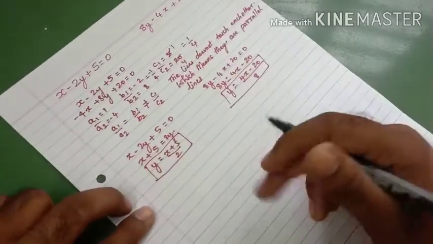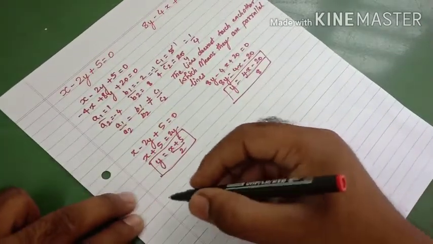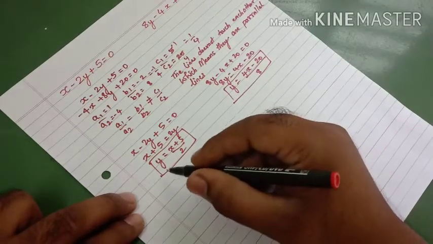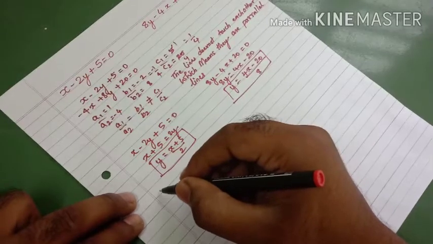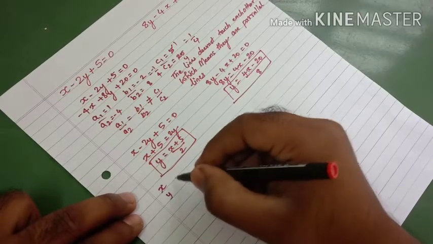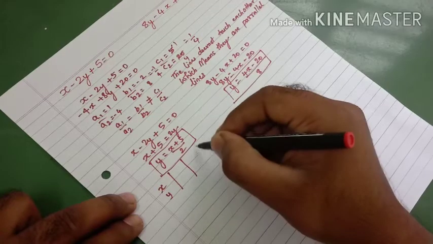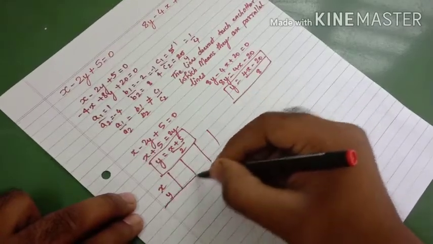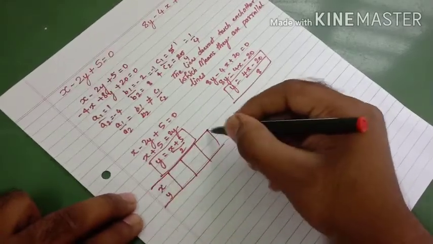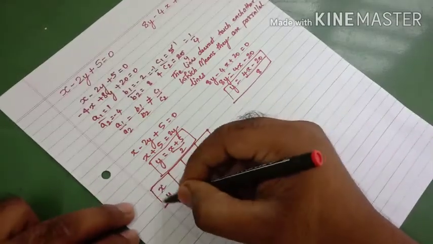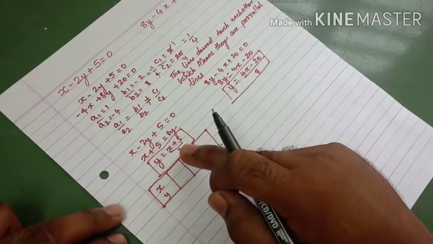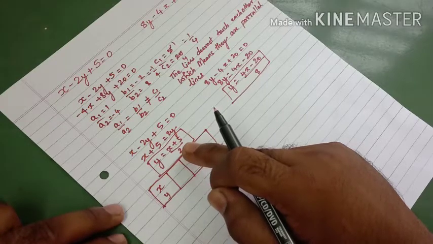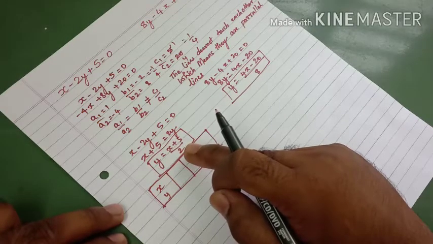Now let us take some values for plotting the graph. Here, for y is equal to (x plus 5) by 2, let me make a table with x and y. Whenever I take x is equal to 0, what happens? 0 plus 5 by 2, so y becomes 5 by 2. 5 by 2 is a fraction, and it becomes difficult for us to plot it on the graph.